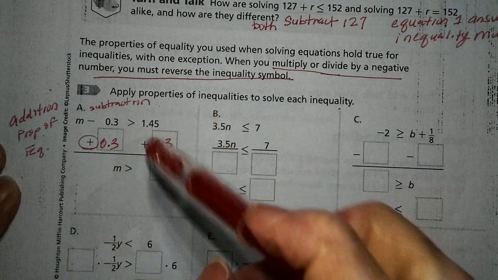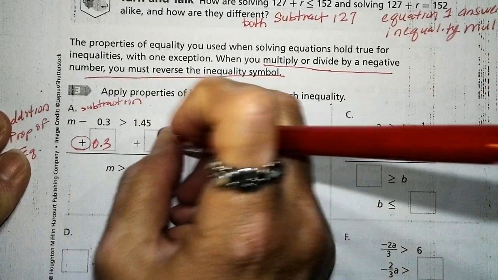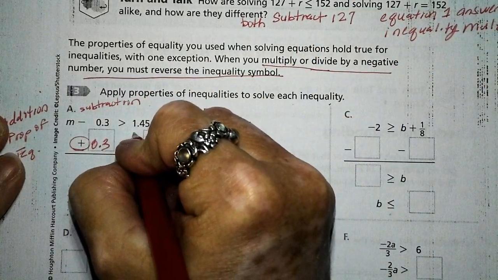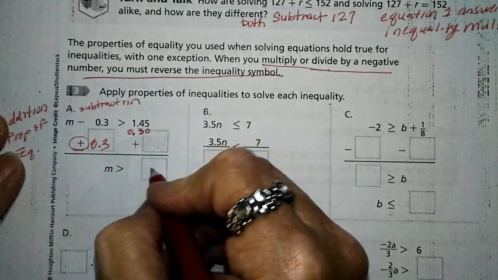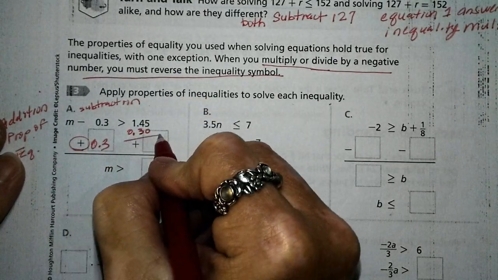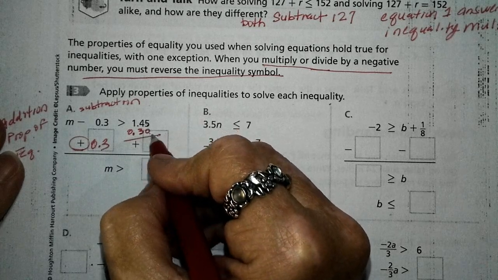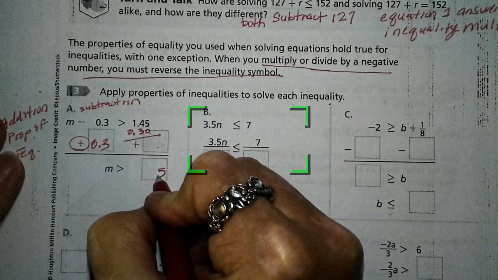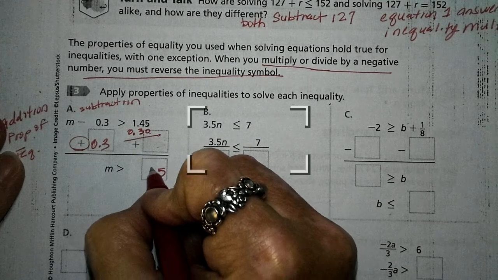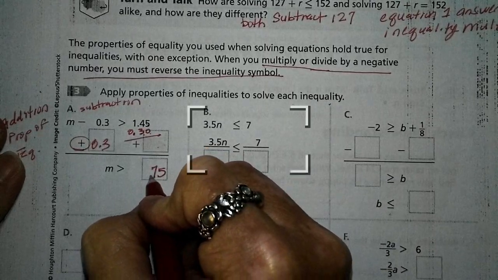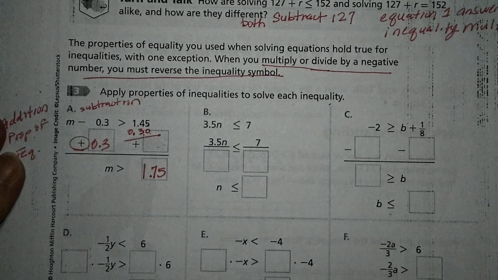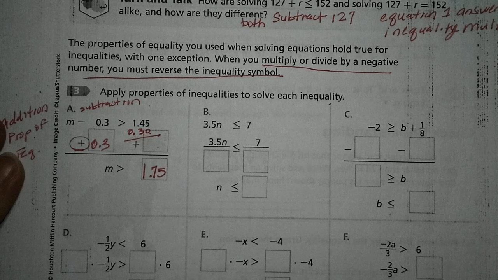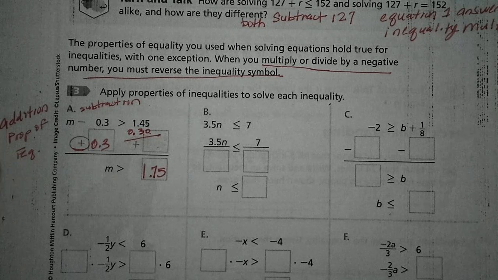And I don't know why they put that box way over there, but it should be 0.30 like that. So if we add them, we get 5 and 0 is 5, 4 and 3 is 7. Bring the decimal point down. So 1.75.